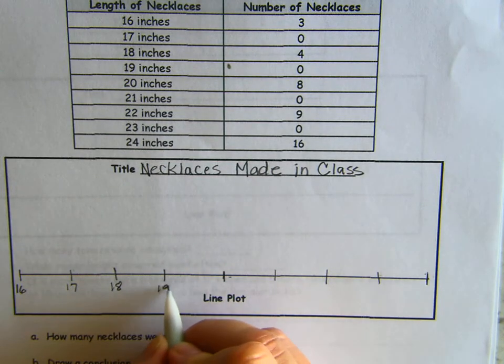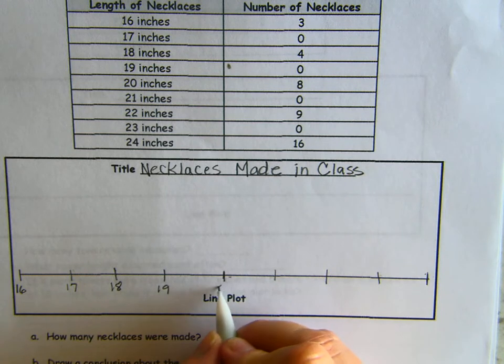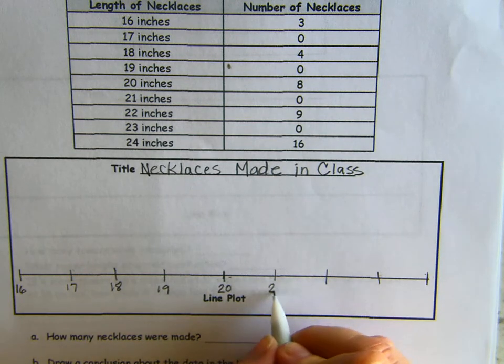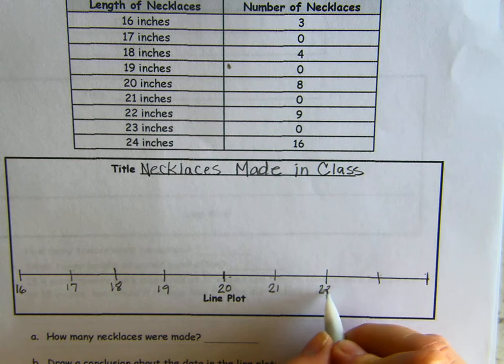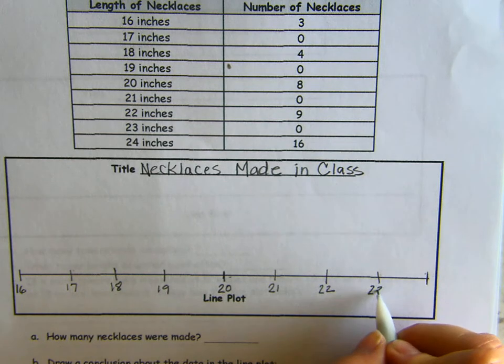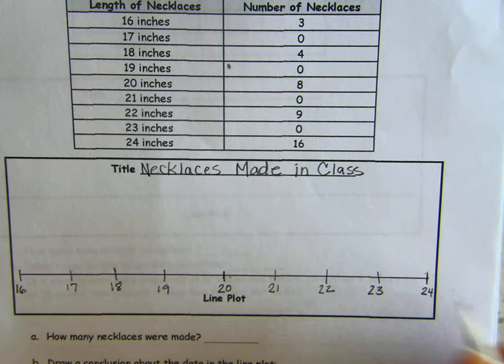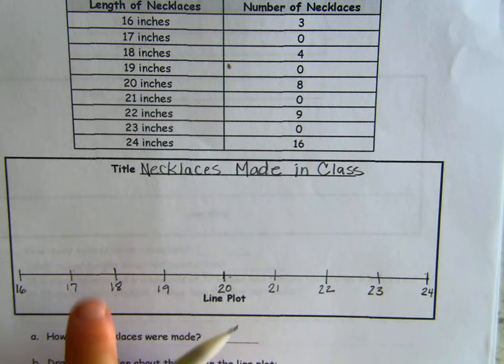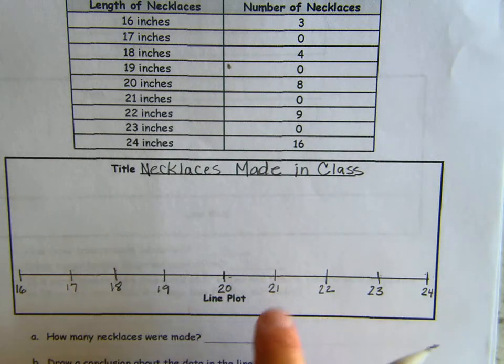Gonna have to write kind of small, because on our line plot, I need to know which number is represented by each line.